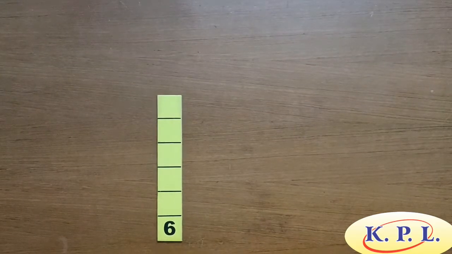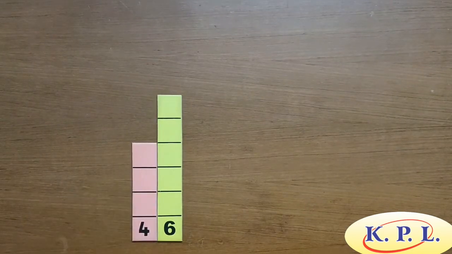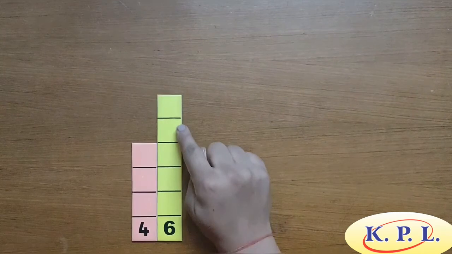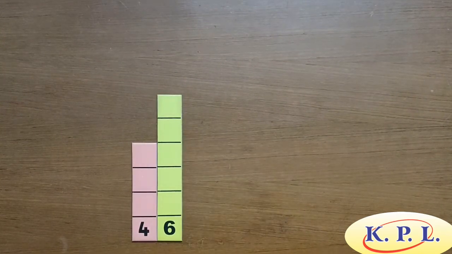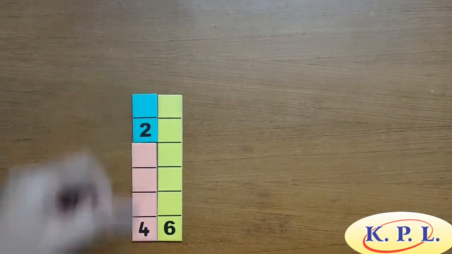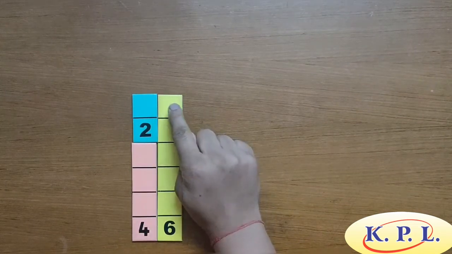This is a strip of digit 6. It will be easy for a child to compare the digits and tell which digit is bigger and by how many units. Like here I have digit 4 and 6. We can observe that the strip of 6 has 1, 2, 3, 4, 5, 6 steps and 4 has 1, 2, 3, 4 steps. So 6 is bigger than 4, that is 6 is greater than 4 by 2 units. Let's check that. Place a strip of 2 steps over 4. Yes, it is equal to 6.